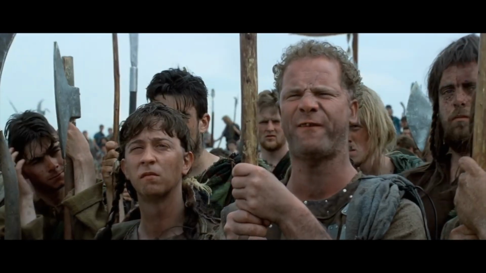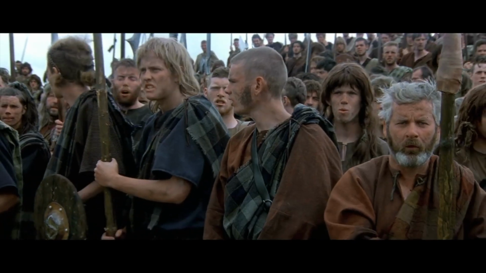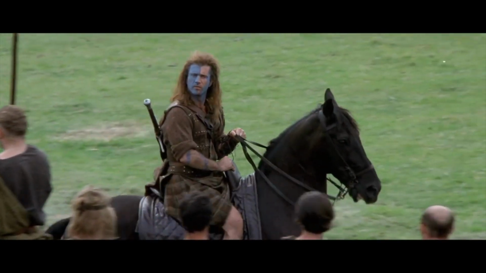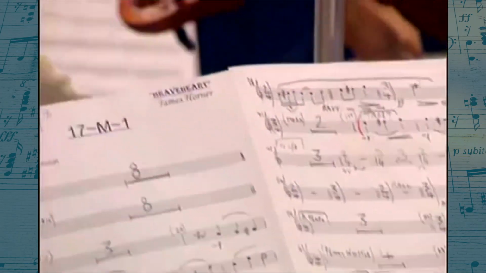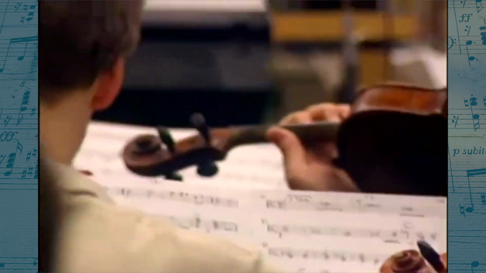There's a scene in Braveheart where William Wallace has to convince an unwilling group of soldiers to go up in battle against the English army. He wins them over with a rousing speech, but it's James Horner's score that convinces us emotionally that the men have been inspired. The scene starts in A mixolydian, which is just A major with a flat 7.